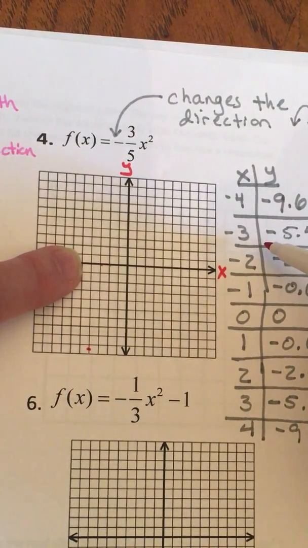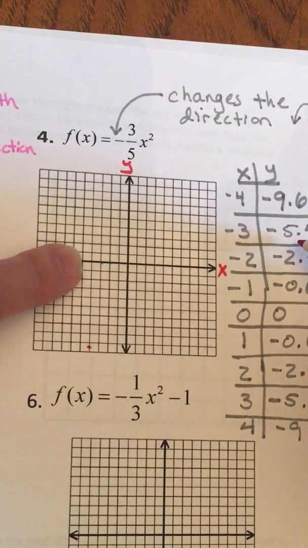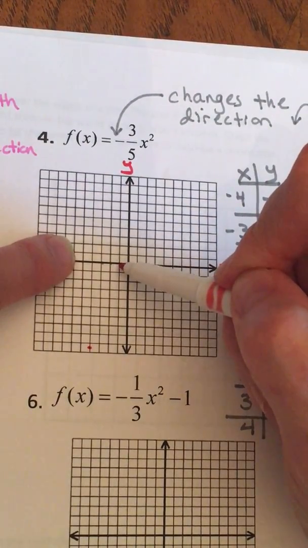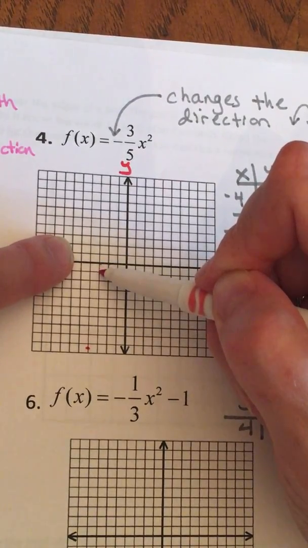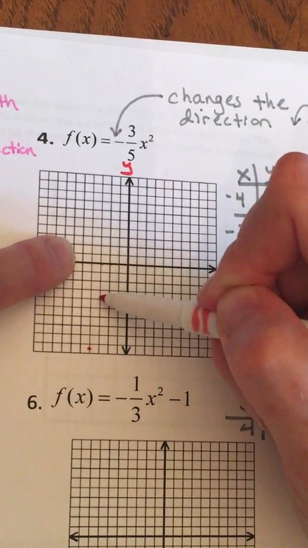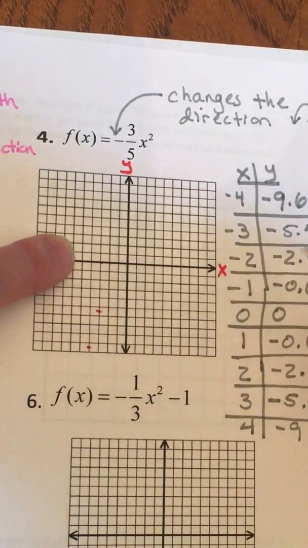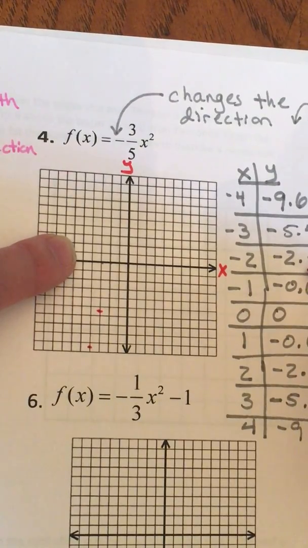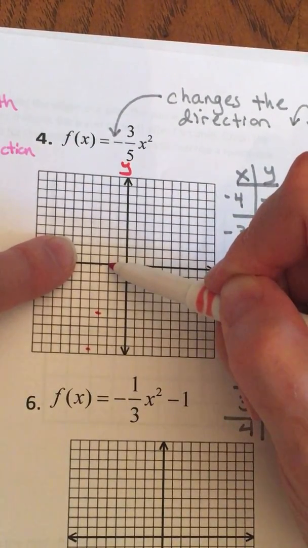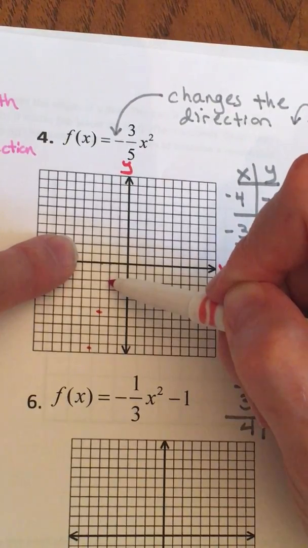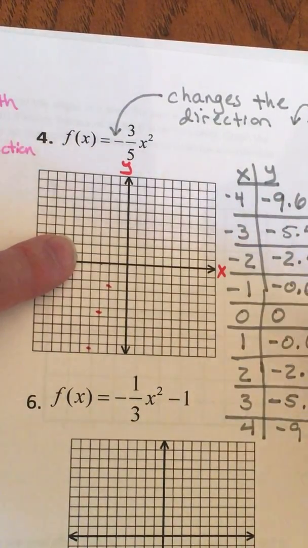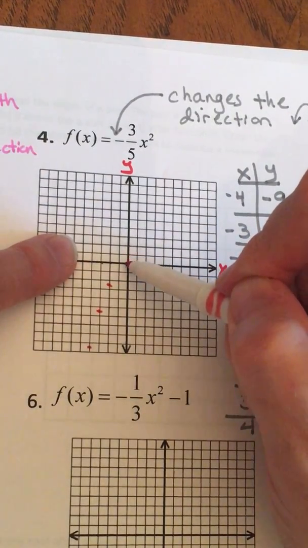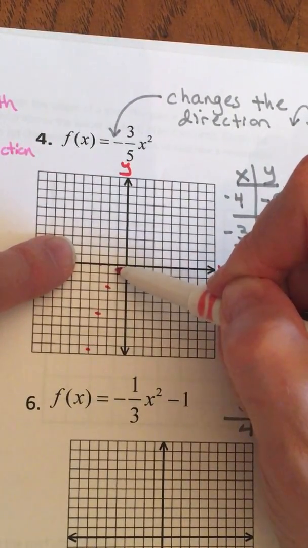Second point, -3 to the left and -5.4. So that's about 5.5 units down. 1, 2, 3 to the left. 1, 2, 3, 4, 5.5 units. Third point, -2, -2.4, so about -2.5. So -2 to the left and -2.5 down. We have -1 to the left and -0.6, so about halfway down.